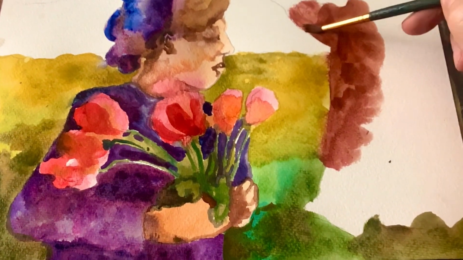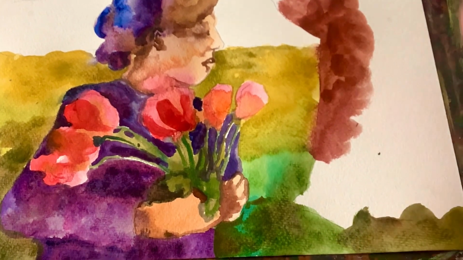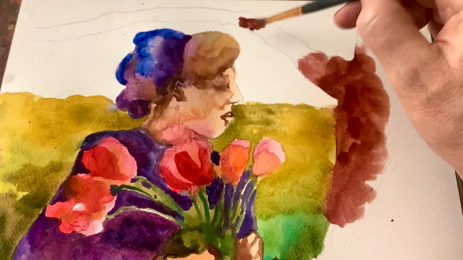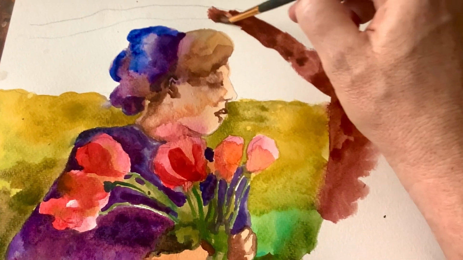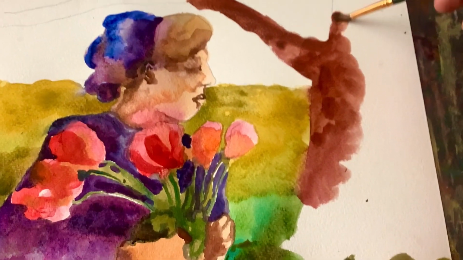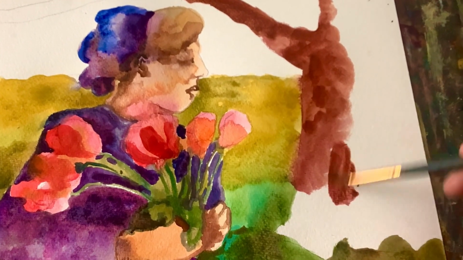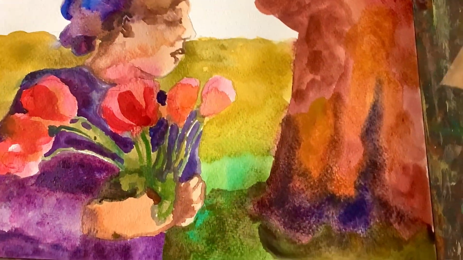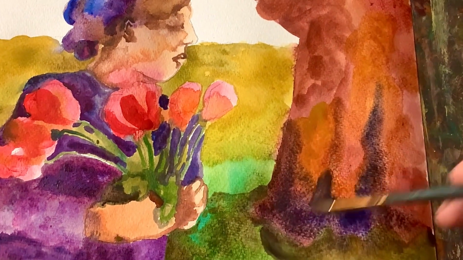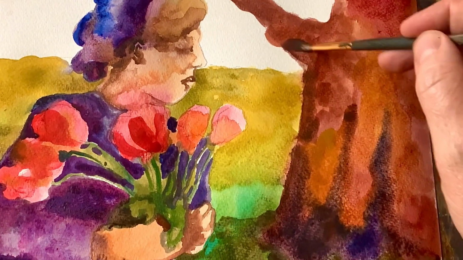On the tree trunk, I'm bringing in some browns, purples, reds, and I'm going to try to get a different shade of that, kind of bordering on a reddish brown. So once again, I'm thinking about contrasting colors. I've got the flowers with the reds, and then I've got the yellowish green background, and now it's going to be contrasted by yet another reddish brown.